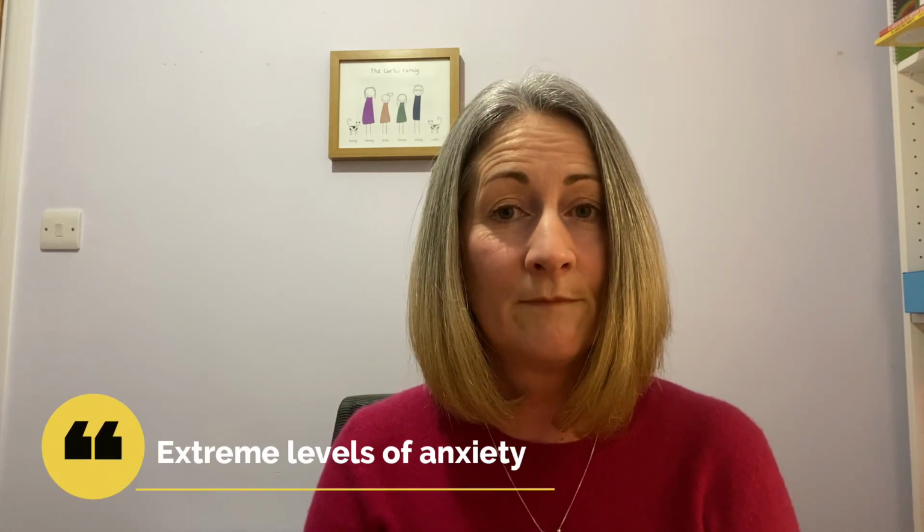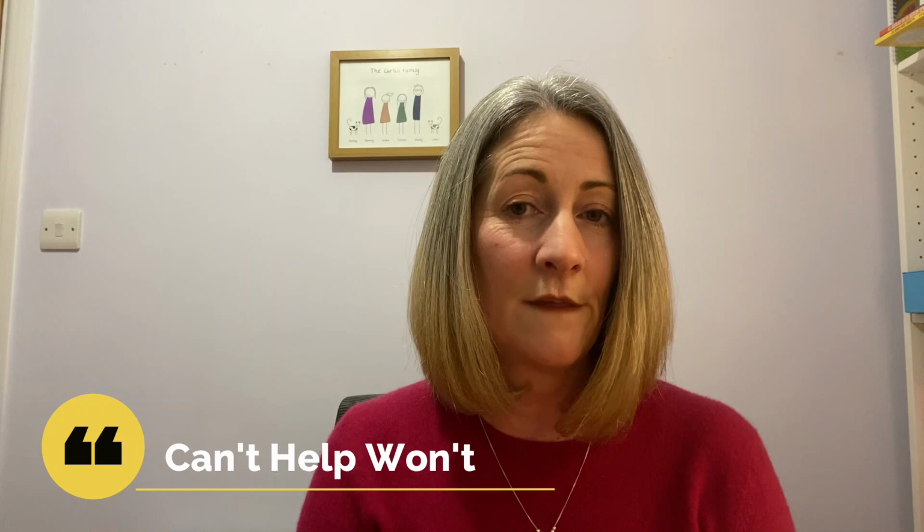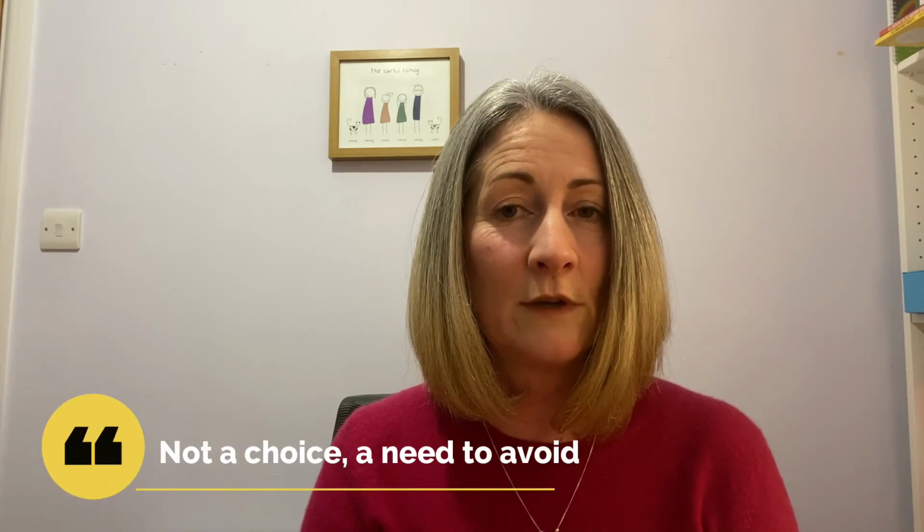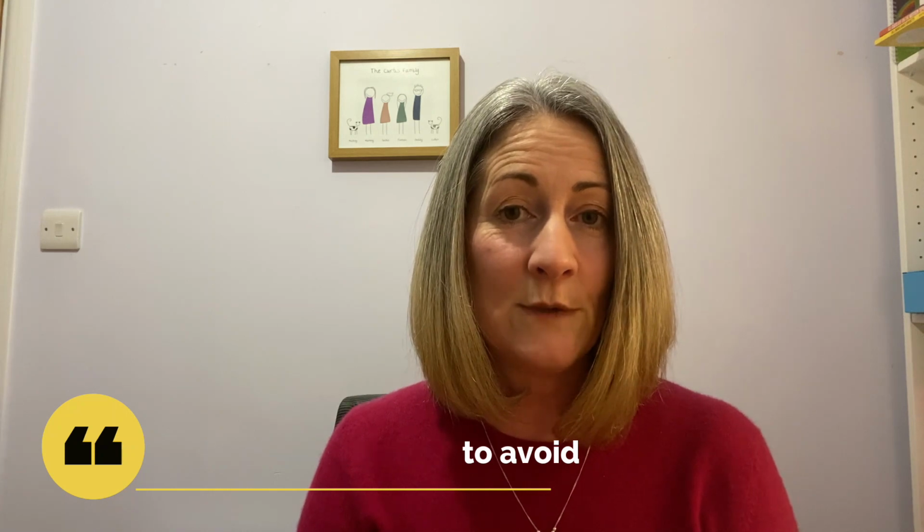PDA is an autism spectrum condition, and people with this have extreme levels of anxiety. A phrase often used for those who have PDA is can't help won't, meaning they can't help the fact that they won't do something. It's not a choice, it's a need to avoid. What they are able to do depends on the environment as well as on the individual's own specific needs and who it is giving the demands.